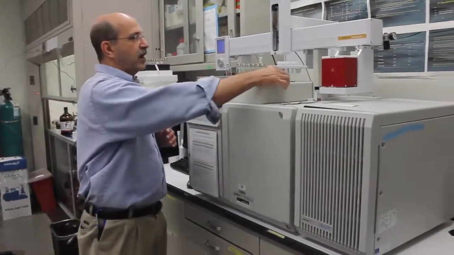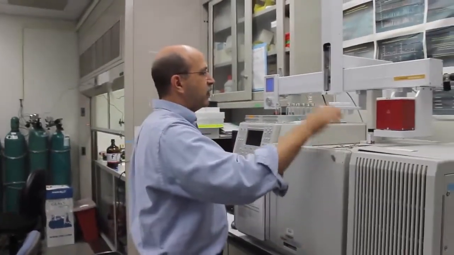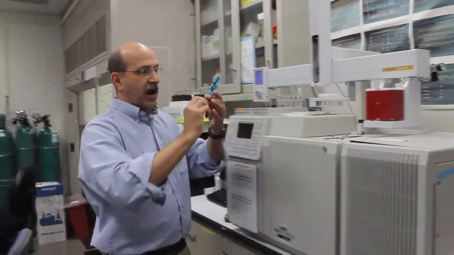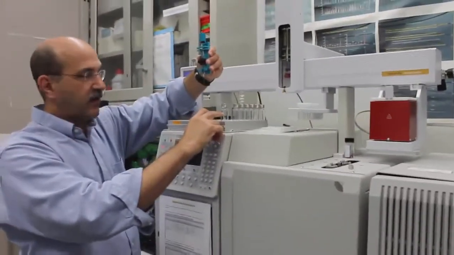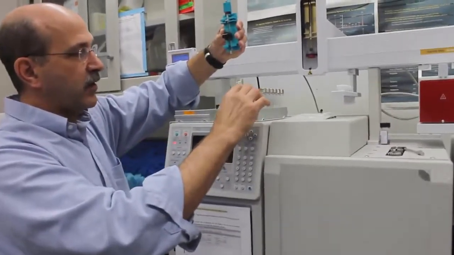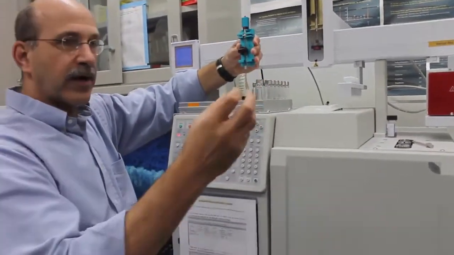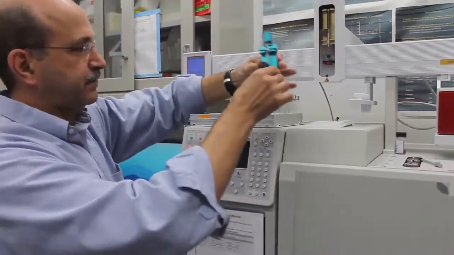We can use a regular needle if the compound is in a solvent. Or we can use something called SPME, solid phase microextraction, which allows us to sample things in the headspace, volatile compounds that when heated are in the vapor phase on their own, or we can put the sample in the water and let the contaminants migrate to the SPME fiber.